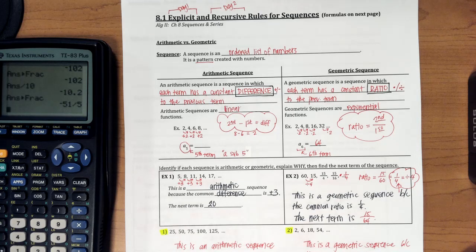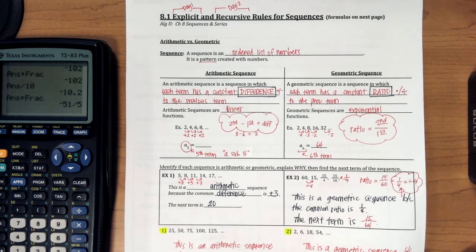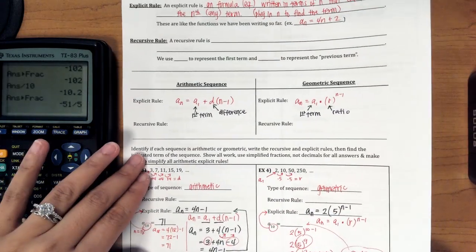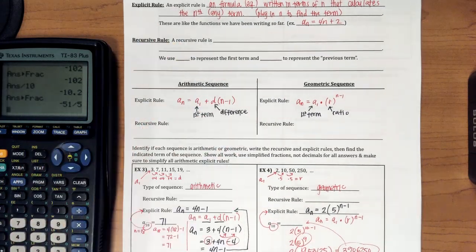Welcome back. We're going to be doing our second day on 8.1 and we're going to be talking about recursive rules today. So please go back to your 8.1 page and flip to the second page. And let's put in a definition for recursive rules and then we'll write a recursive rule for these 4 problems. And it's actually quite straightforward, so this should be a very quick lesson in comparison to yesterday.